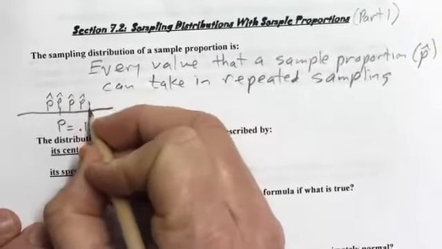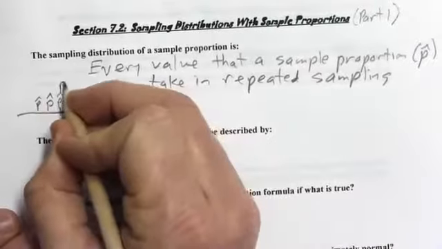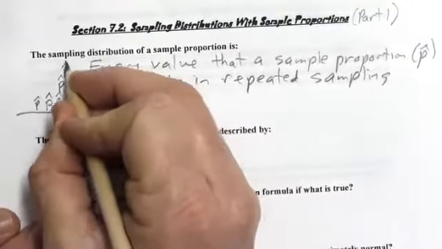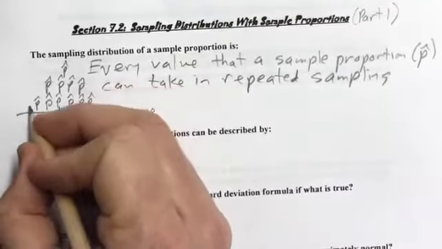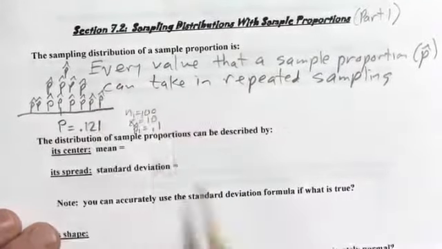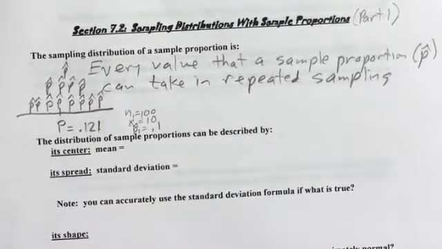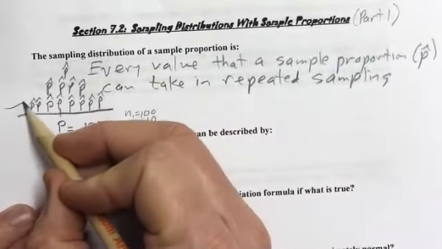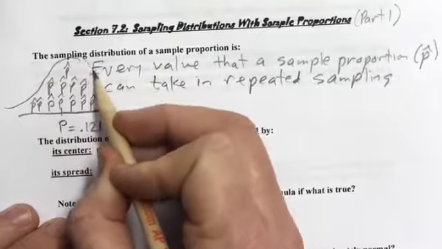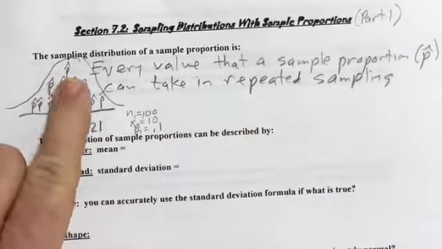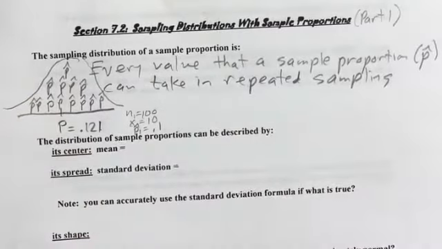And if we took many samples, as was explained in section 7.1, and found many sample proportions, this family of p hats, all the possible values of p hats, is what we call a sampling distribution. That is the sampling distribution of a sample proportion. It is every value the sample proportion could take in repeated sampling. And by the way, what we're going to talk about in this section is how this varies. There's a good chance, if our sample size is big enough and it follows the specifications we're going to talk about, that it'll be approximately normal, and we'll be able to do normal calculations with it, which is the heart of the chapter.